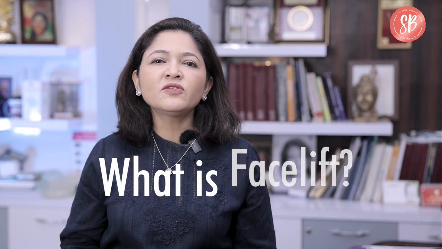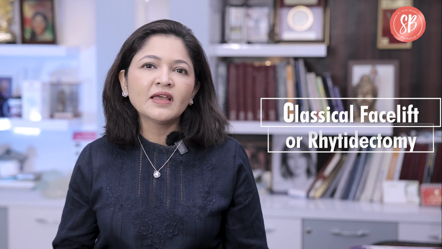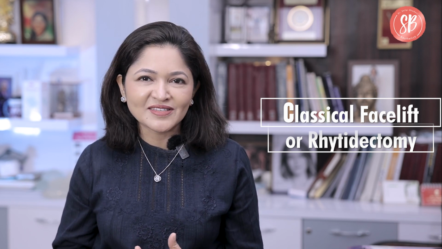So when we talk about facelift, it is generally a very commonly used term for all procedures that usually target or rejuvenate the face. But when we talk about a classical facelift, the procedure facelift, scientifically it's also called rhytidectomy. That means cutting off the wrinkles. Rhytid is wrinkle and ectomy is removing.